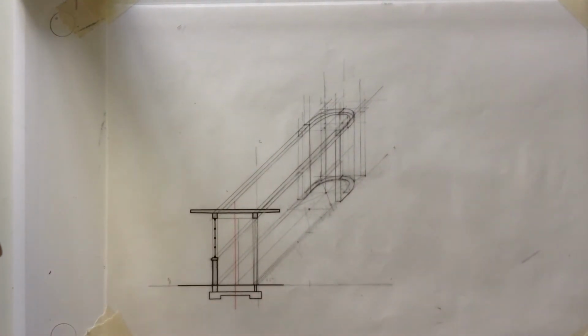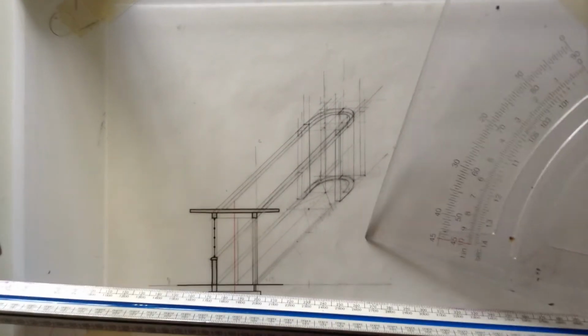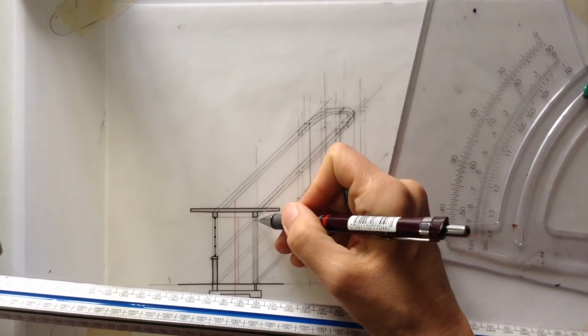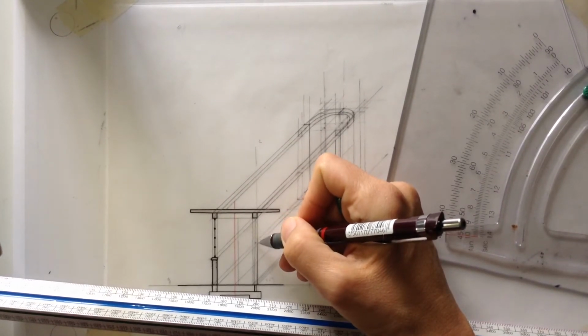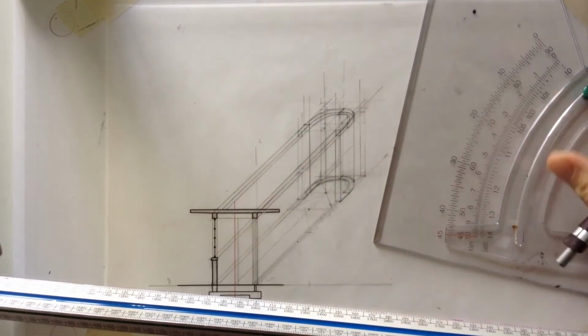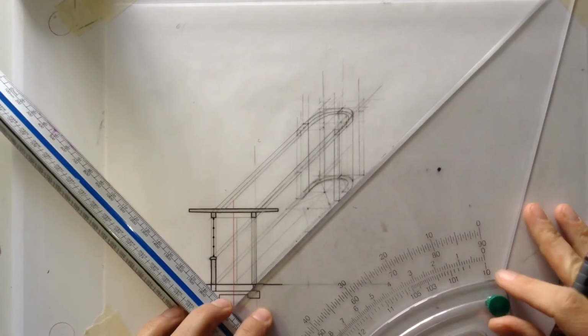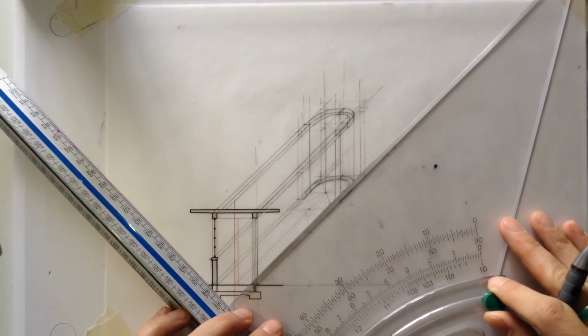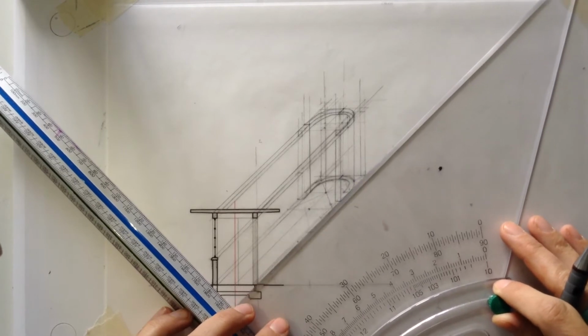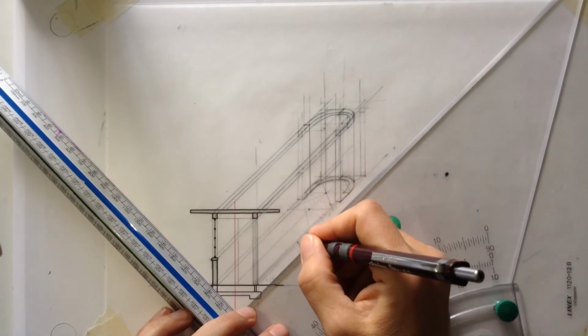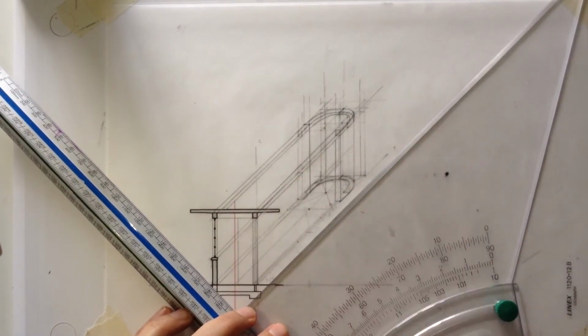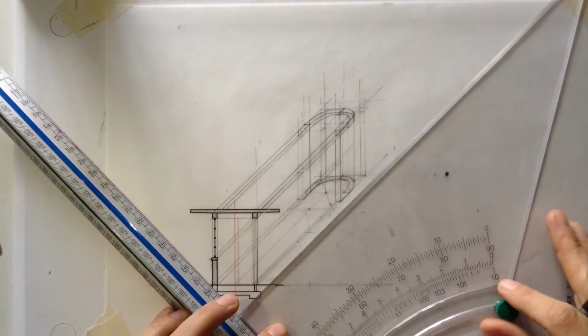Next, what I had done is, could you see here, the two inner lines are representing the columns which you are cutting through with the section. So all I had to do is to take my lines and draw parallel with them, and this little dot is showing where my column is going to sit.